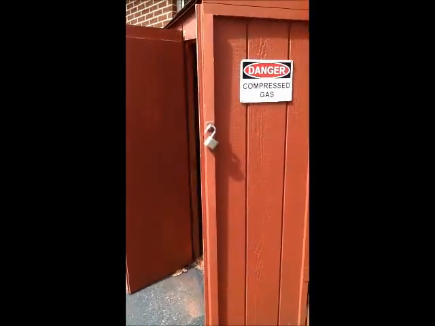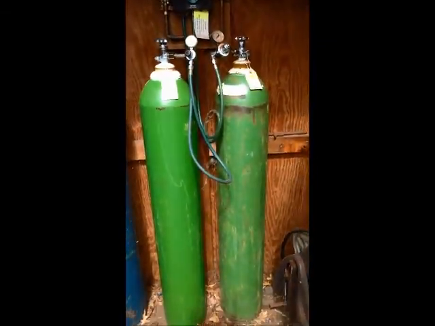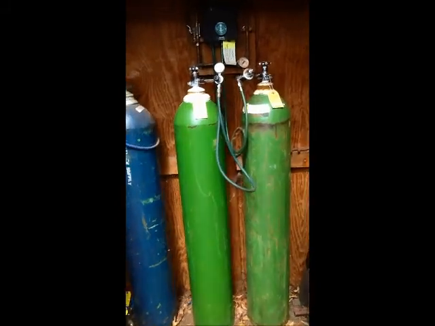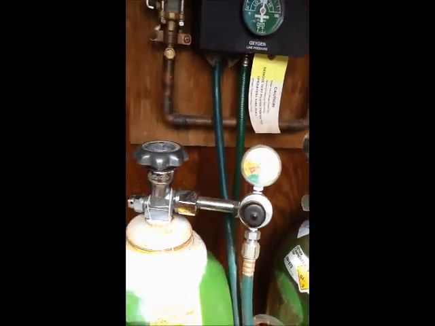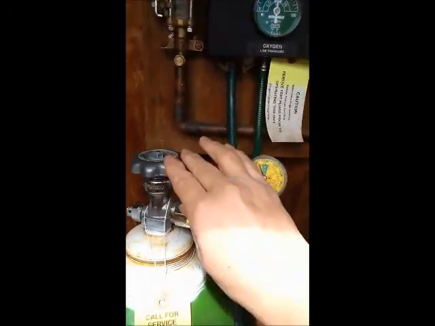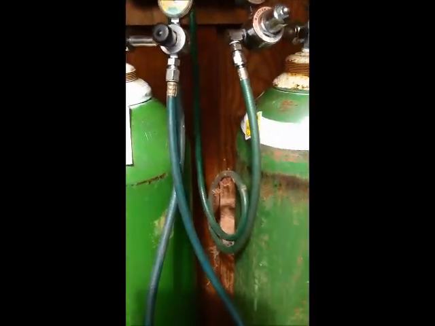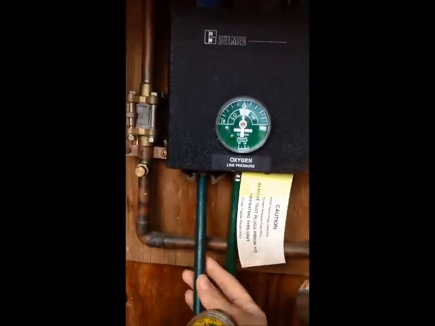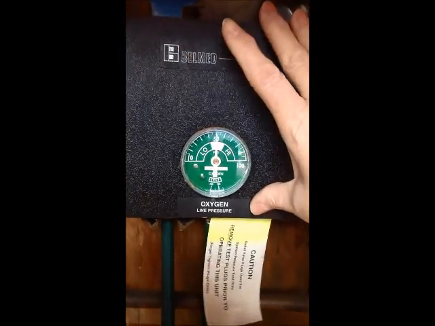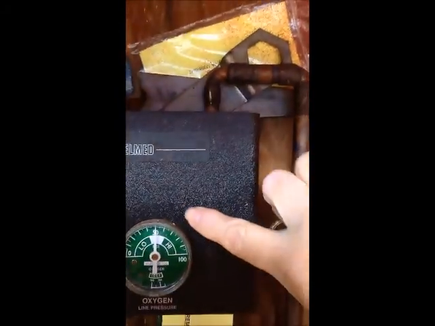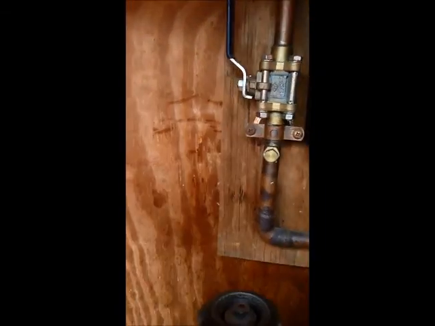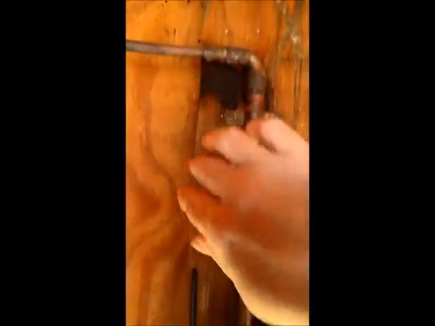Our oxygen is housed in a shed outside. These are our oxygen tanks. They have the 5-foot tall tanks. This tank is full. It leaves the tank, this valve is open. It comes out through these hoses into our box. This is our line pressure. It then comes through into this piping here, and up through to the building.